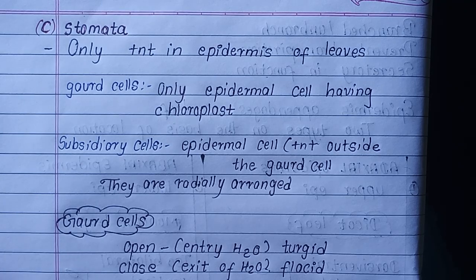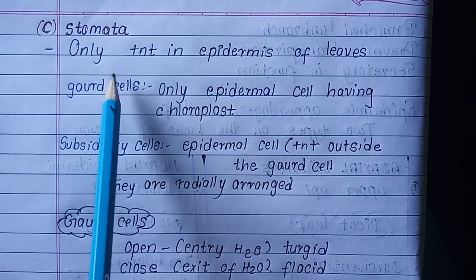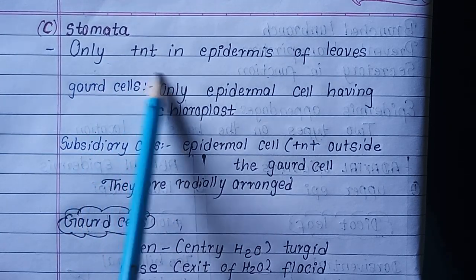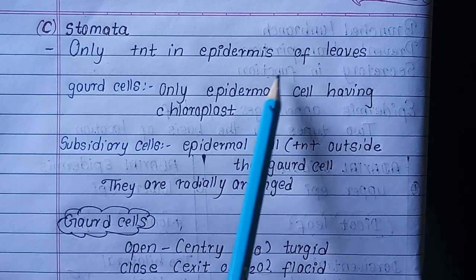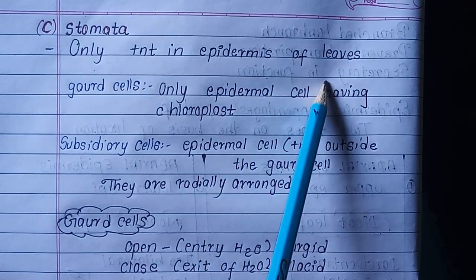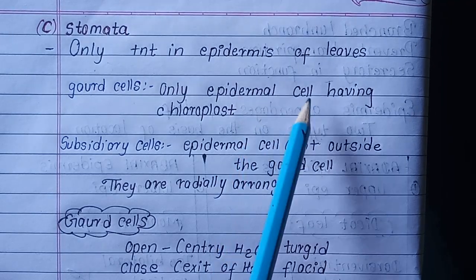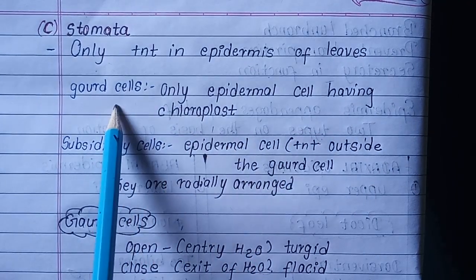And the last type of epidermal tissue is stomata. It is an epidermal structure only present in the epidermis of leaf. There are guard cells. Only one type of epidermal cell having chloroplast is called guard cell.